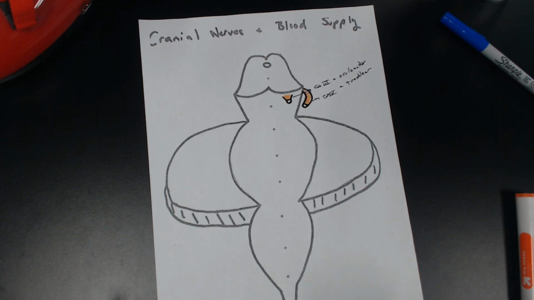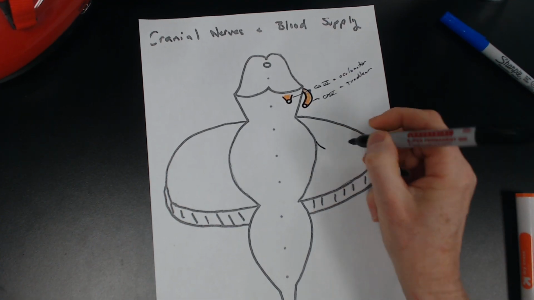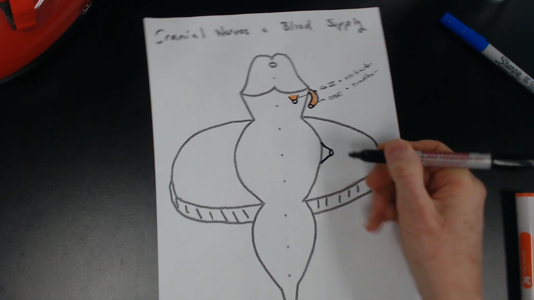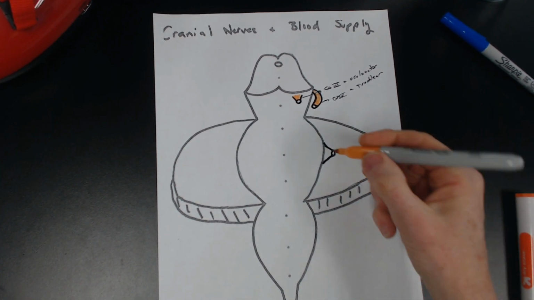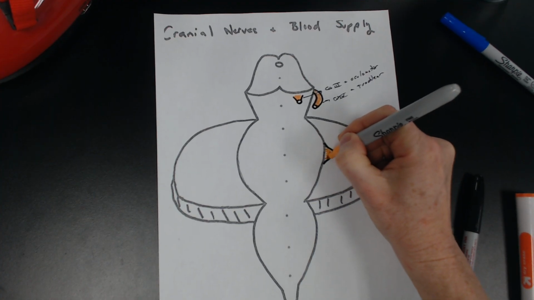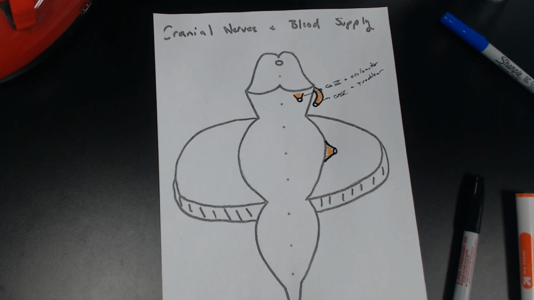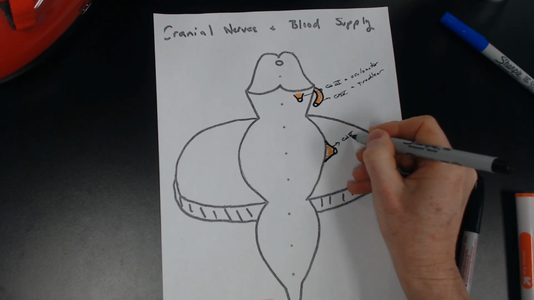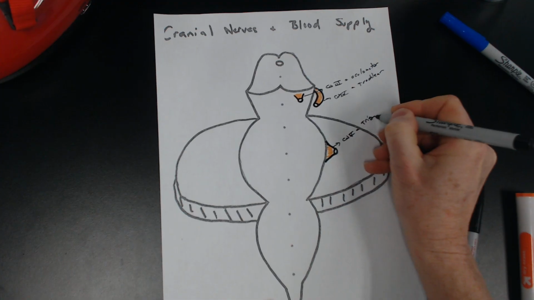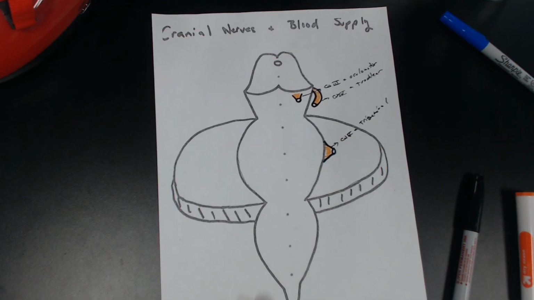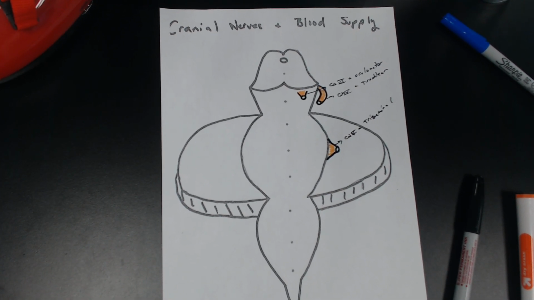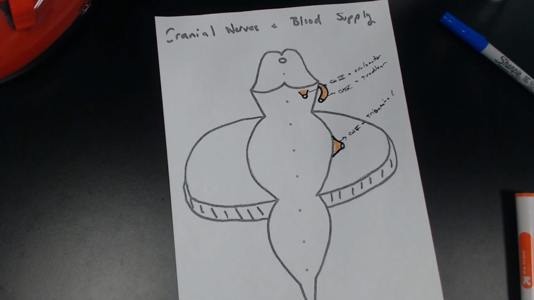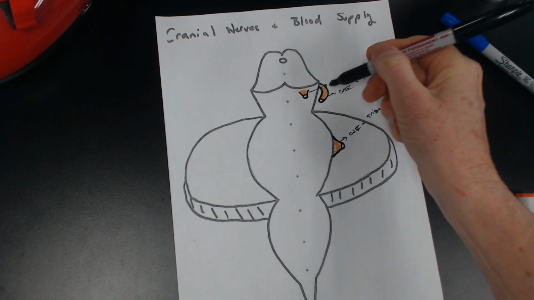Okay, next cranial nerve in line is cranial nerve number 5. Comes out here in the lateral pons. Cranial nerve 5, remember that big one that's involved in a lot of the sensory information processing, and this is going to be your trigeminal. Okay. First one to come out of the pons. Okay, so 3, 4, 5.